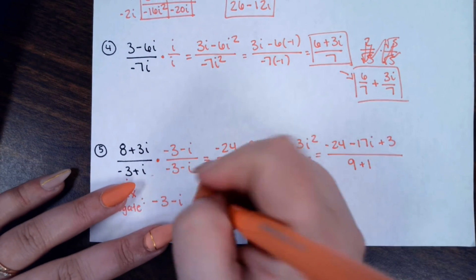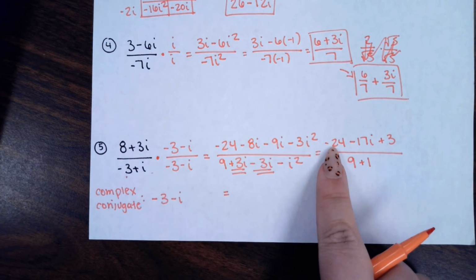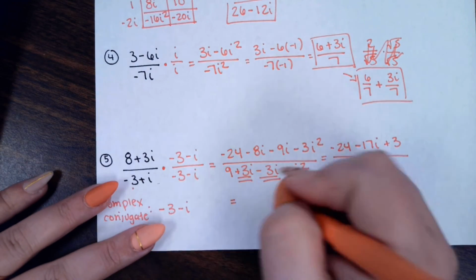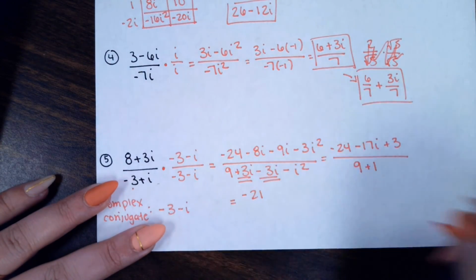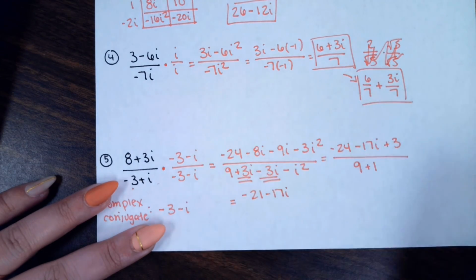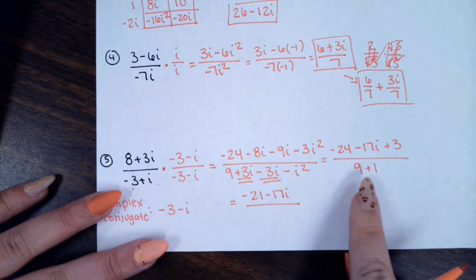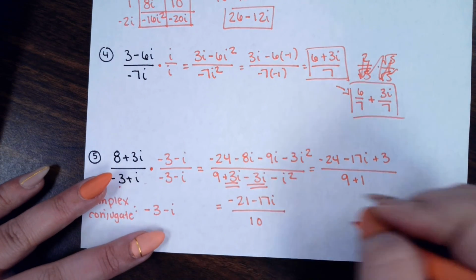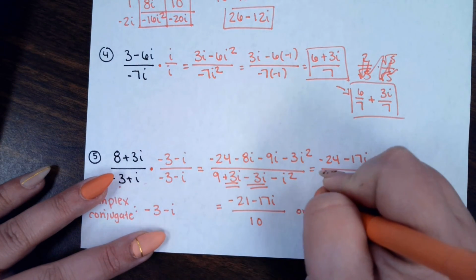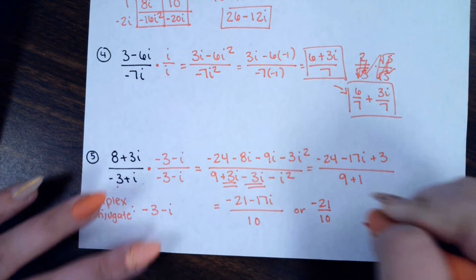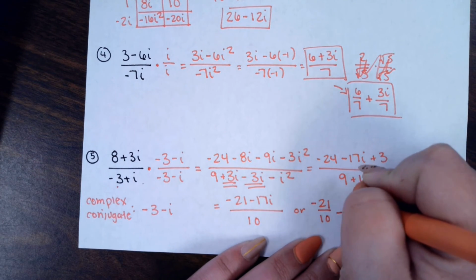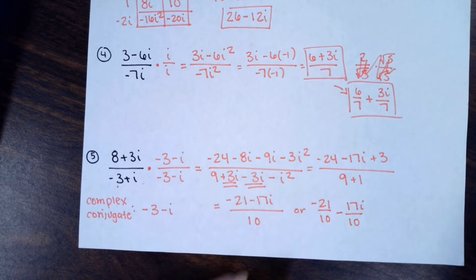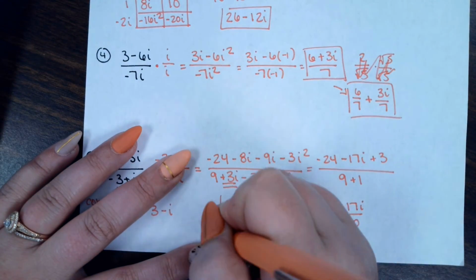Just got a few more like terms that we can combine. So negative 24 plus 3 is negative 21, minus 17i, over 9 plus 1, 10. So we can write it like that, or again, we can split it up. Negative 21 over 10 minus 17i over 10. Either of those are fine.